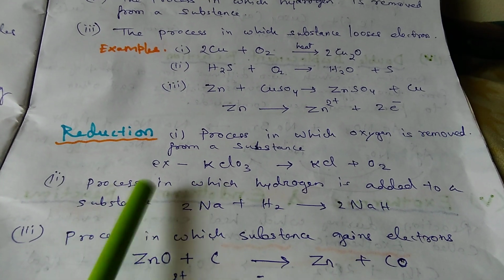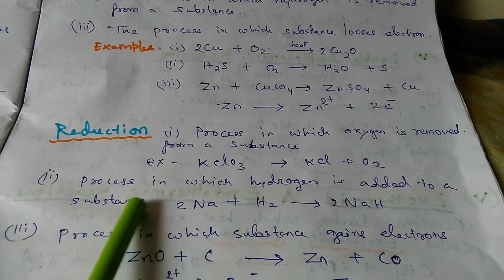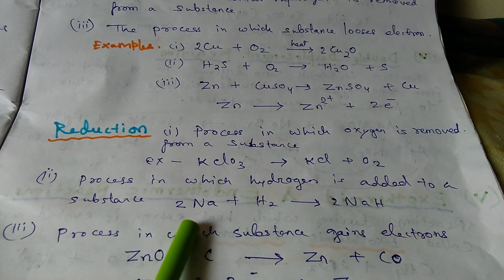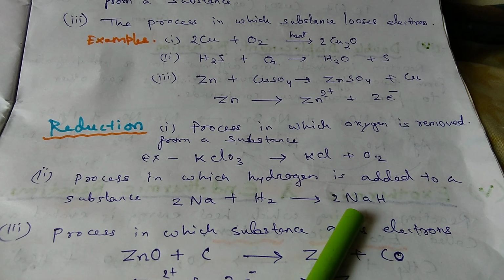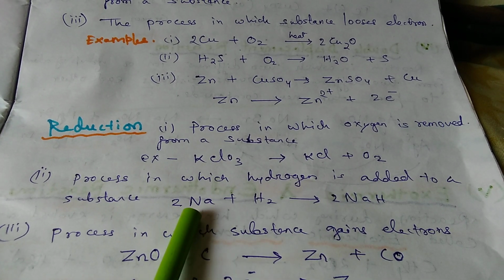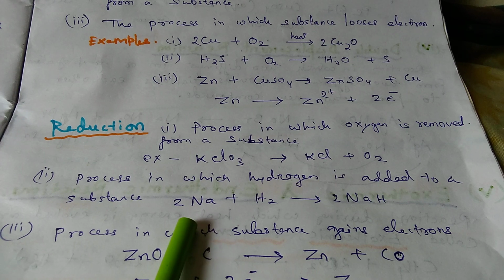In the second case, process in which hydrogen is added to a substance. For example, when sodium metal reacts with hydrogen, it forms sodium hydride. Here, hydrogen is added to sodium. That means this is the reduction reaction.